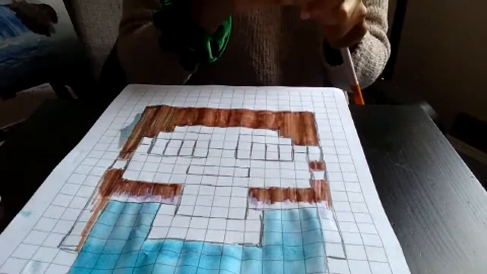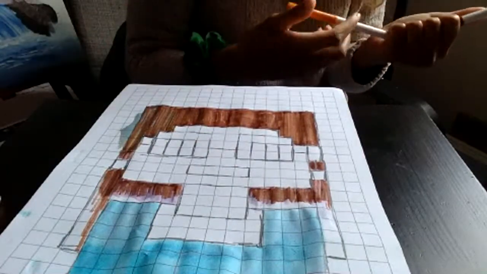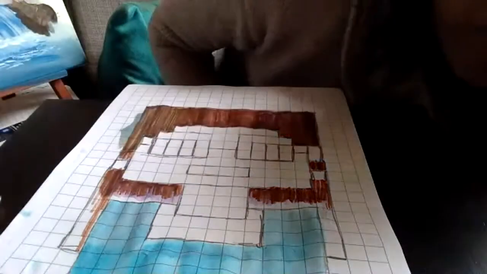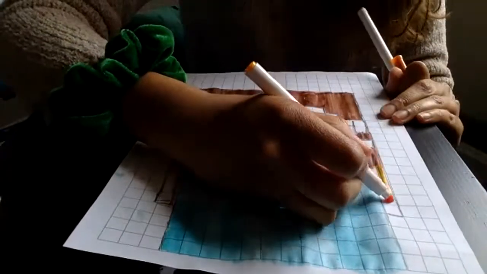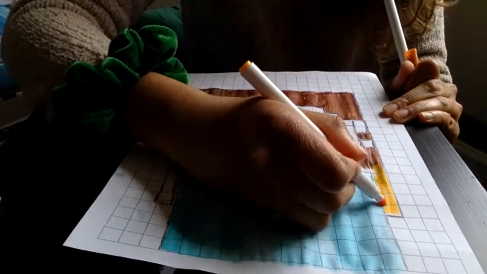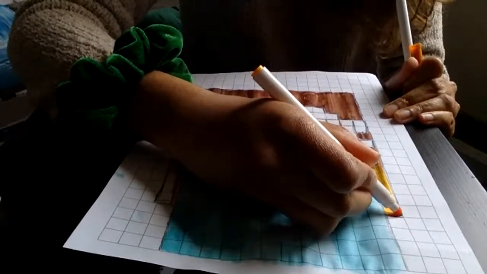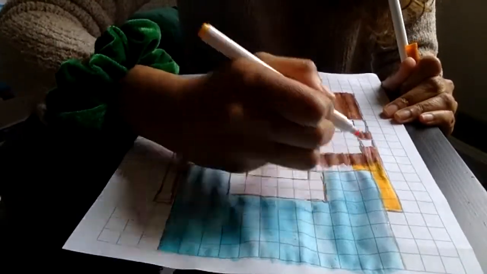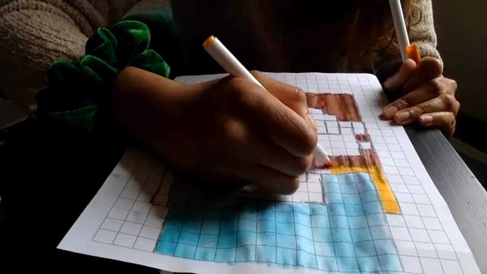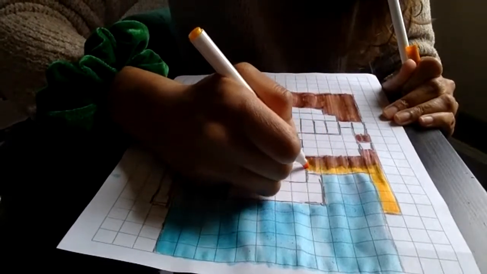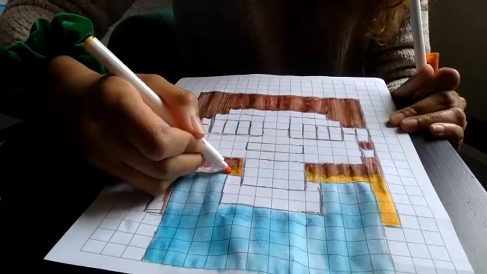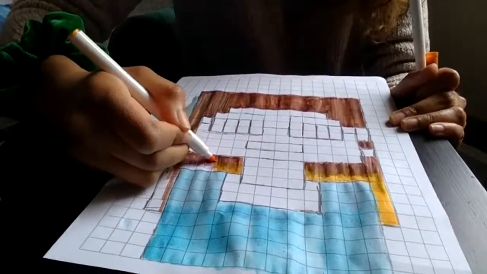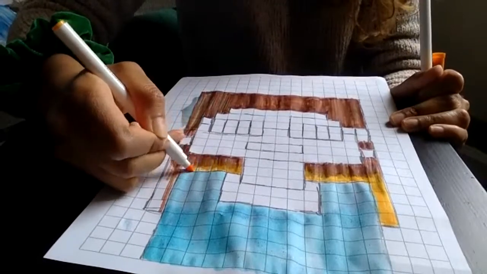All right, so I have the foundation of my hair down. Now what I'm going to do is start my highlights. This ombre technique going on here. It's very stark. You can see the difference, right? You can see that there's clearly two different colors here.